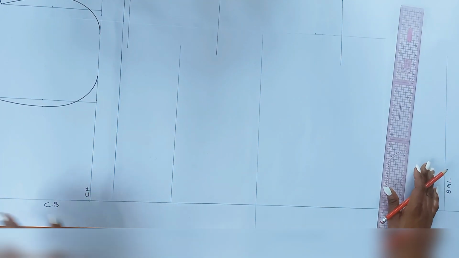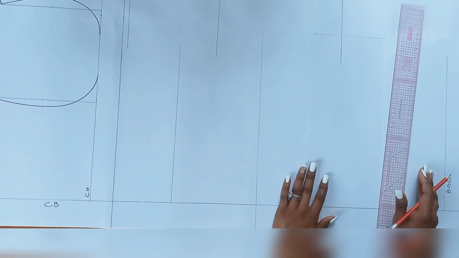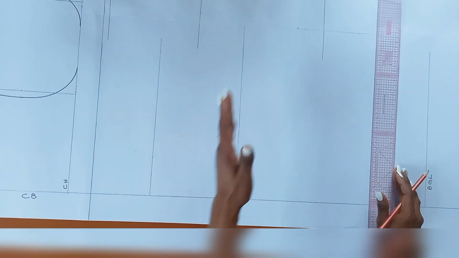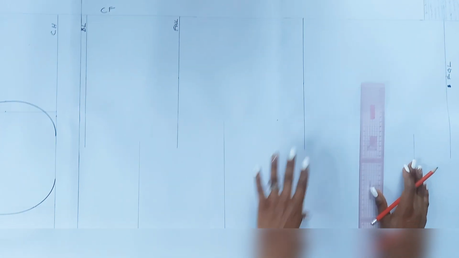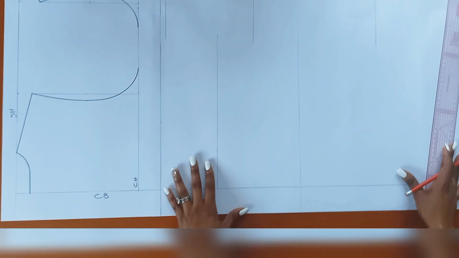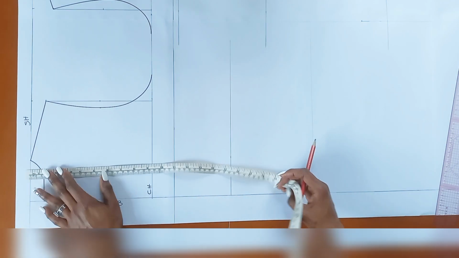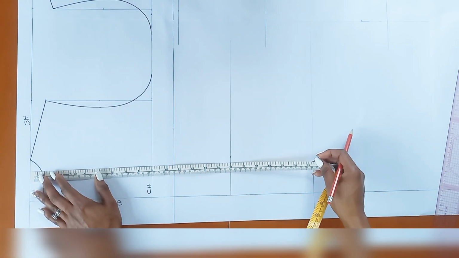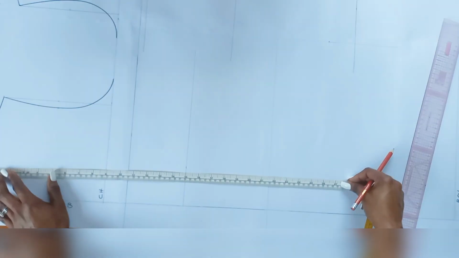So now to get my back shoulder to hip, I simply subtracted 3 inches from 28. 28 is my front shoulder to hip measurement. So that gave me 25. So I'm just going to mark 25 at the back here. So this is 25.